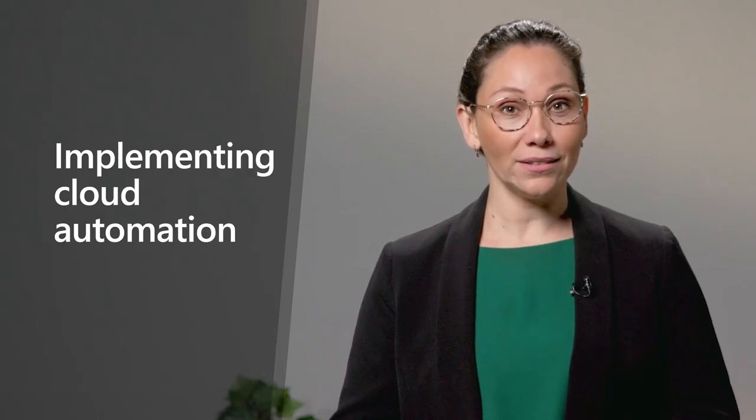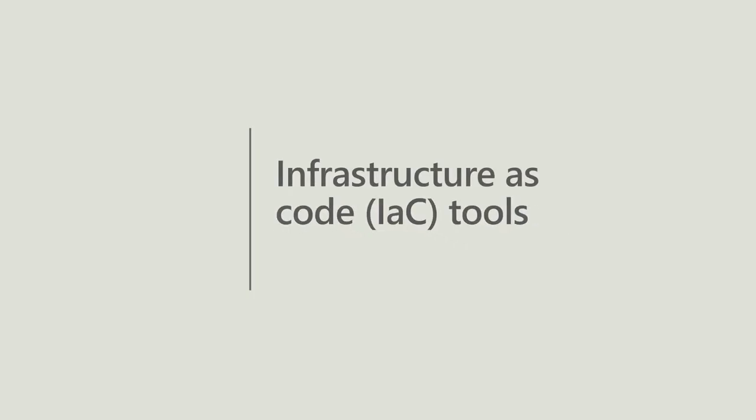Implementing cloud automation requires a comprehensive strategy that aligns with the organization's specific needs and requirements. This may involve leveraging infrastructure as code, or IaC tools. IaC is important for cloud automation. It lets organizations set up and manage their cloud infrastructure through simple written descriptions.